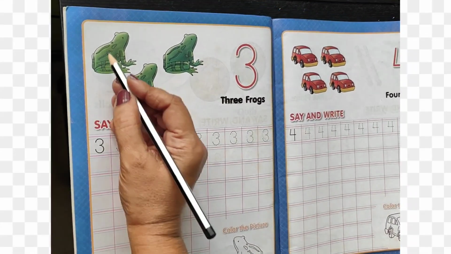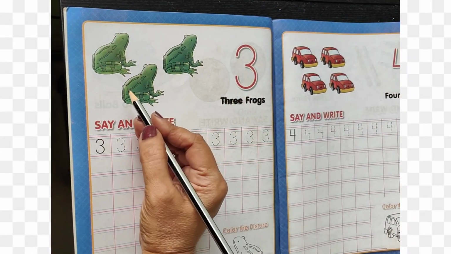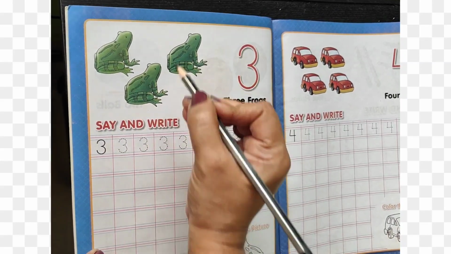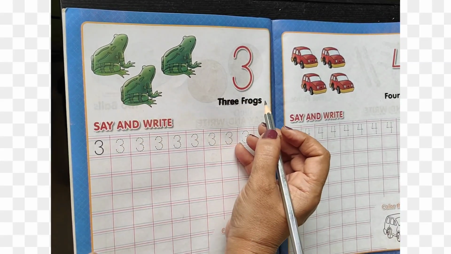How many frogs are here? 1, 2, 3. There are 3 frogs.